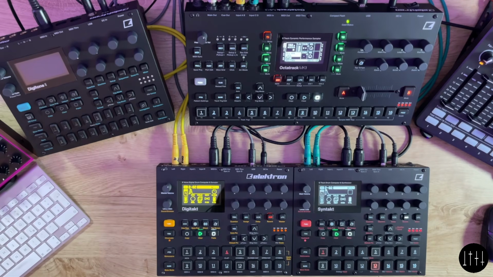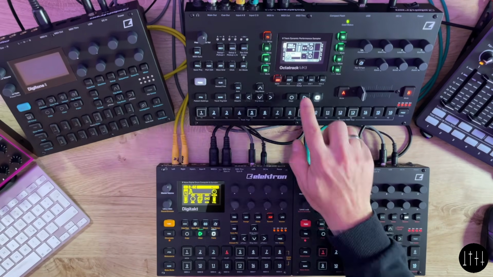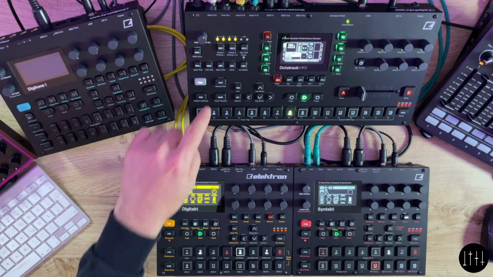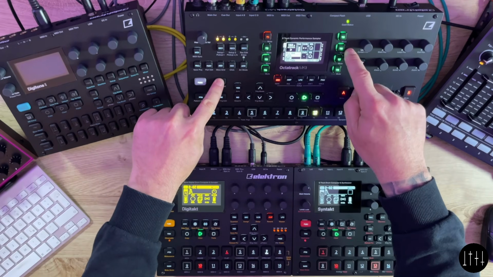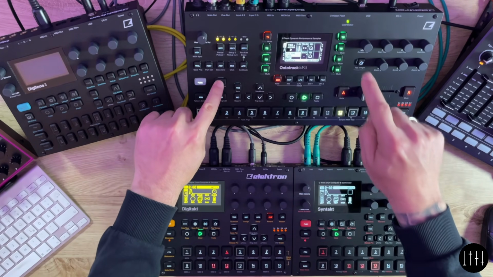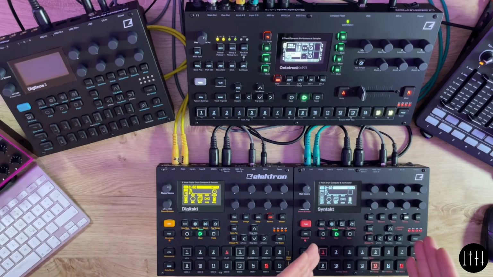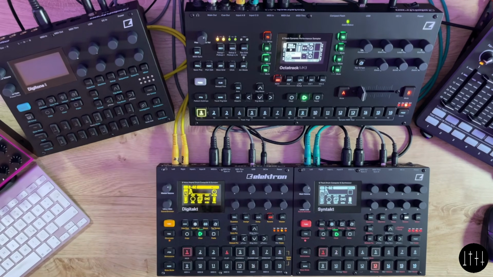Okay, so if you have both of them running, you can now hear Digitakt and Syntakt both on the master output. If I now hit Q and track number 6, you only hear the Digitakt because the Syntakt got muted and sent to the headphone output. So you have to use these settings in order to make this approach work.